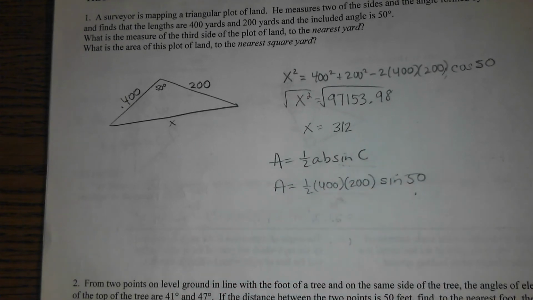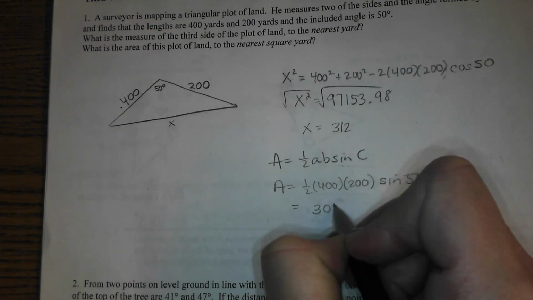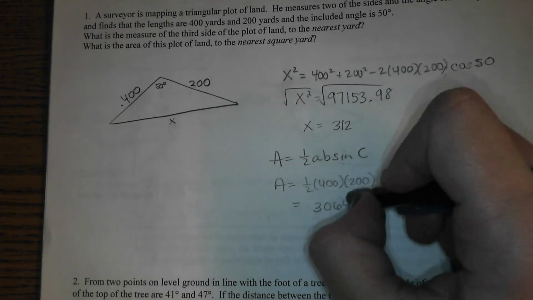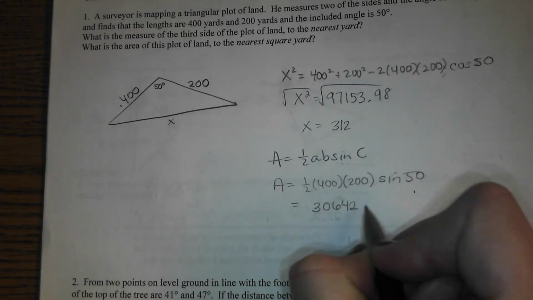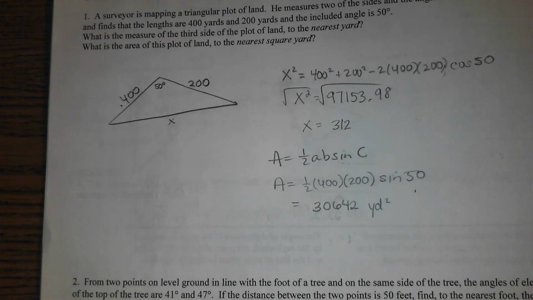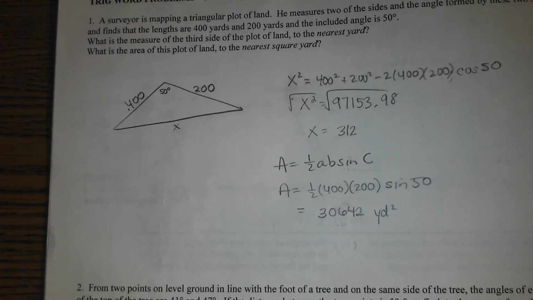So just type that in, and nearest square yards, 30,641.42. This is 41.7 yards squared. So all of that is identical to what we've been doing. It's just that there's two different tiers of questions within the same problem. No, we didn't even use one to find the other.